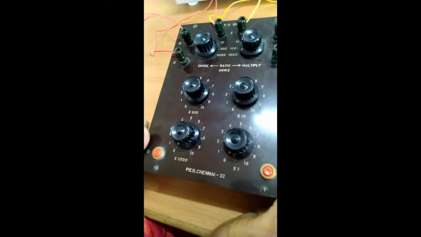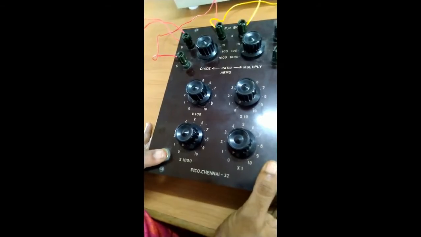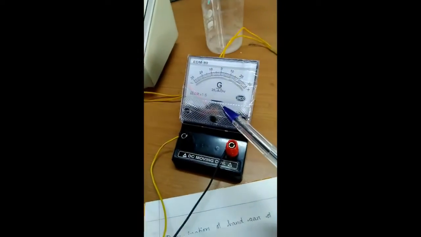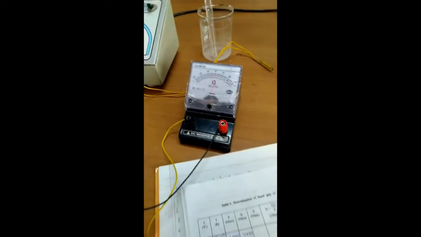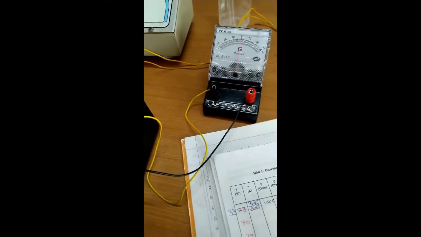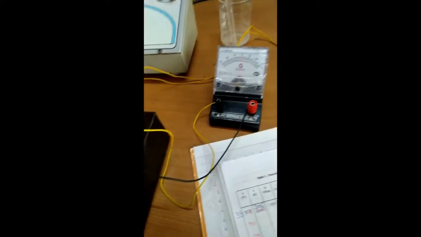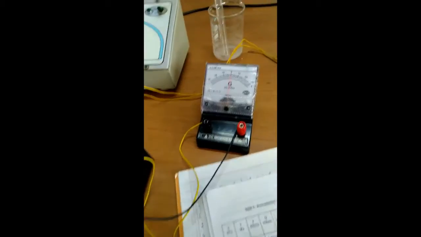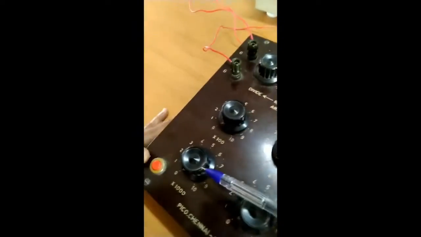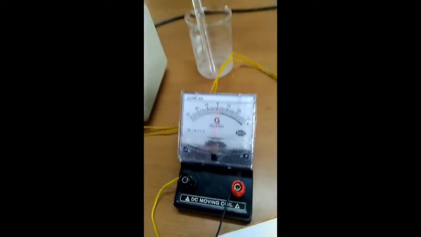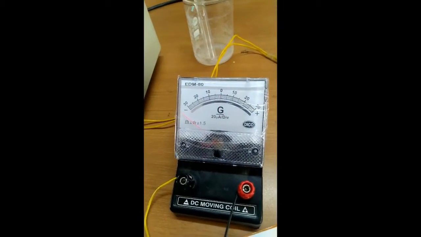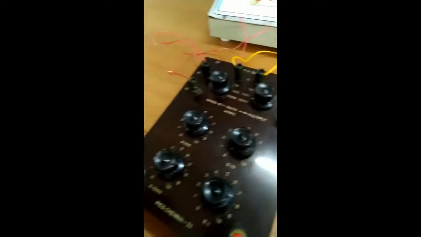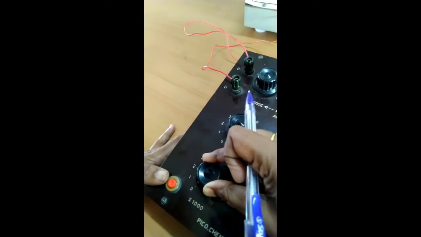See, for all these 0 dials, the 1000 dial is at 0. When you momentarily click this, you will have a deflection in the galvanometer, right? There is no need to press the switch for long. You have to do a momentary kick, right? So now for 0 in the 1000 dial, you have got the deflection to the left extreme, right? Now what you can do is, you can make this dial read 1, right?